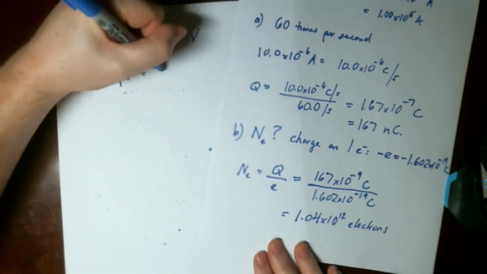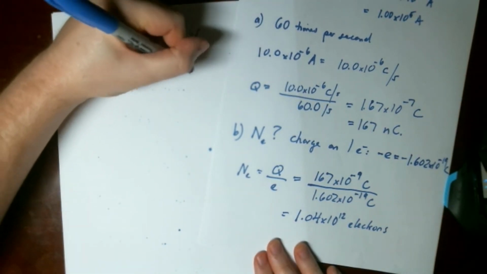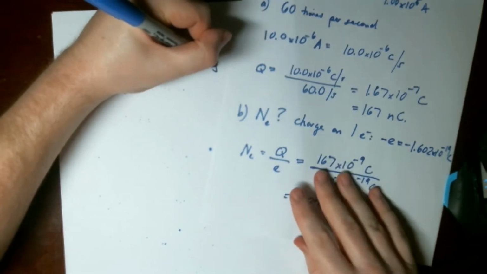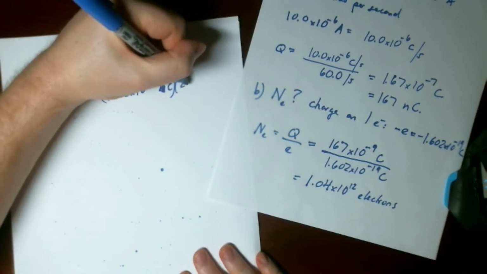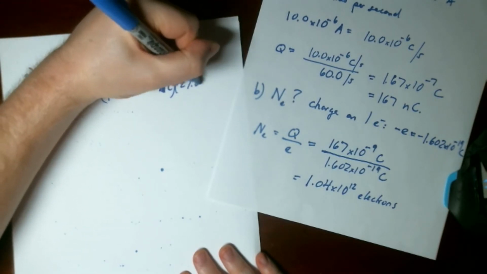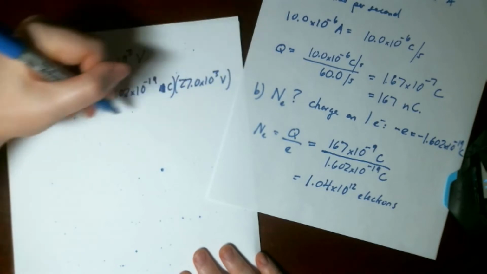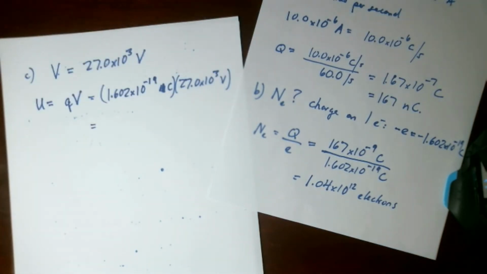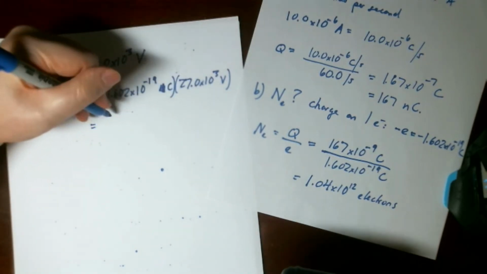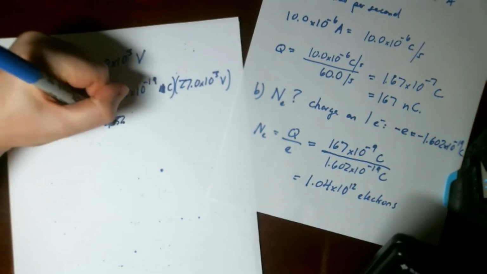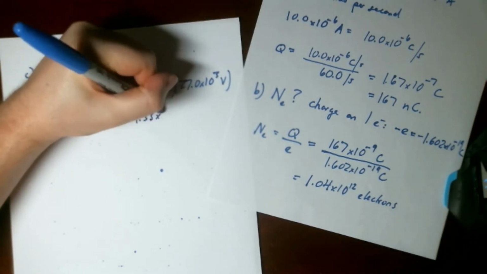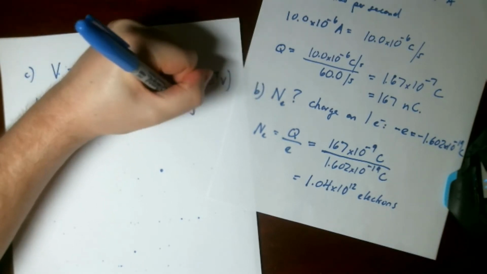So that's going to be 1.602 times 10 to the negative 19 coulombs times the potential difference of 27,000 volts. So as you might expect, that's a pretty small number. 4.33 times 10 to the minus 15 joules.